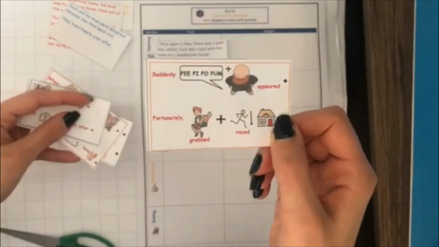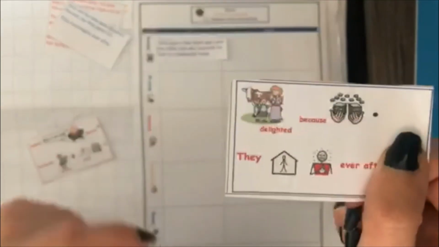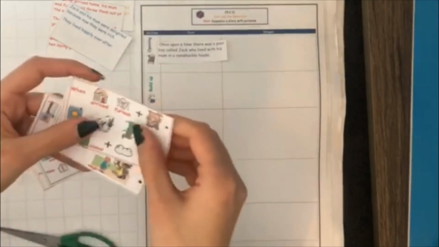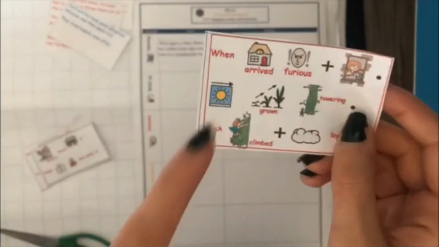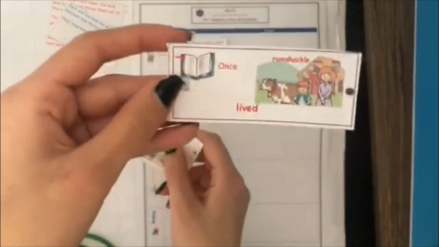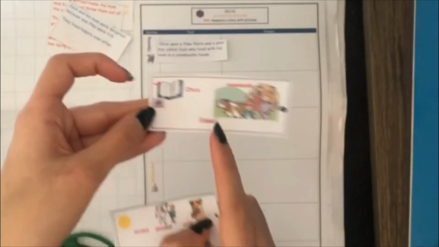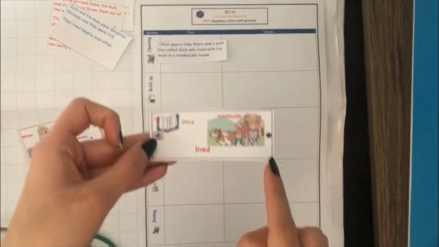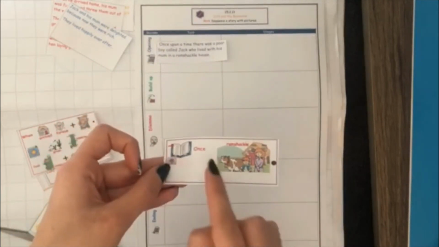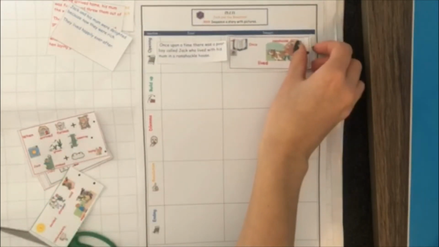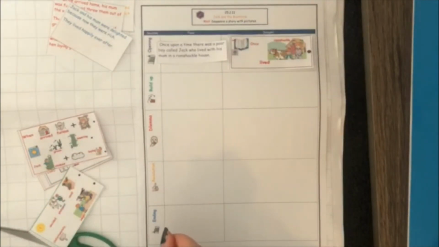So here I can see we've got the giant, not quite that. They were delighted. They're not delighted just yet. It's only the beginning of our story. Could it be when he arrived home is furious? Oh, Mum isn't furious just yet. What about this one? Once upon a time, there was a poor boy called Jack who lived with his mum in a ramshackled house. That is it. So I'm going to put my story map there on the right. And I'm going to carry on.